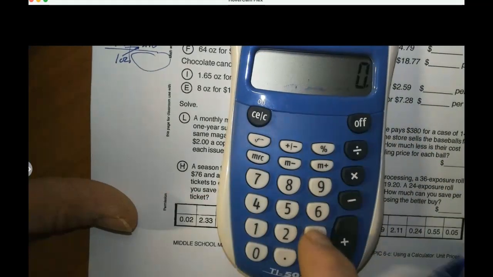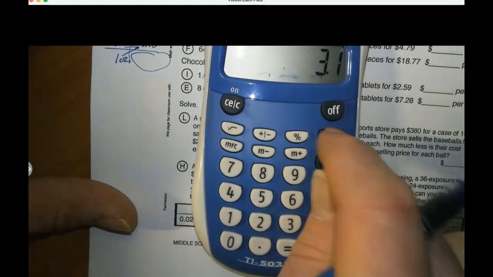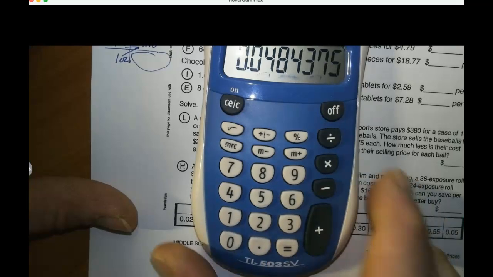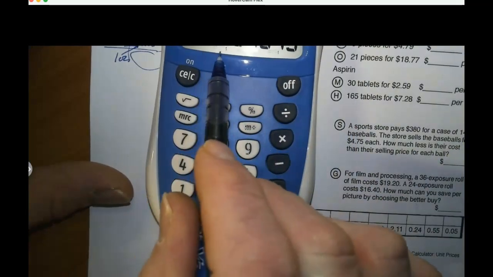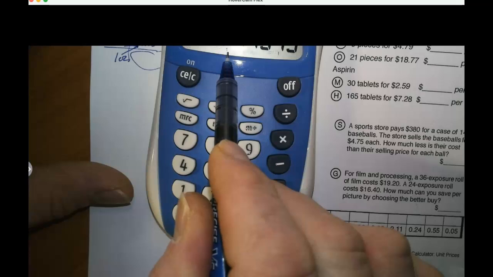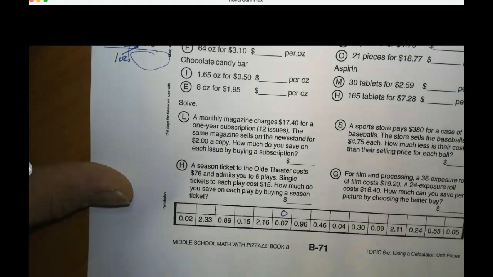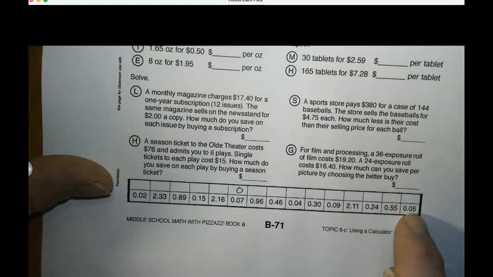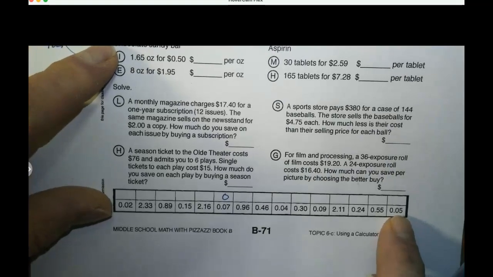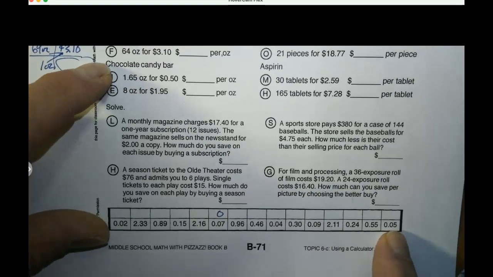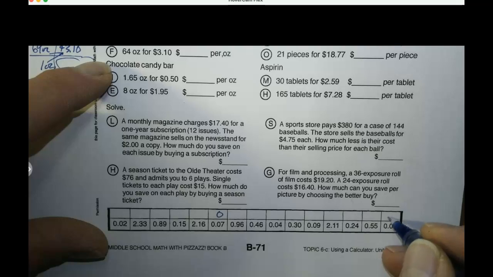So I'm just going to do 310, 3.10. I'm going to divide that by 64. Let's see. It looks like I have 4 cents. Here's my 4 cents. Is there enough there to call it 5? You betcha. 4 cents. We have 5 cents down there. Here it is, 5 cents right here. It's going to be an F.